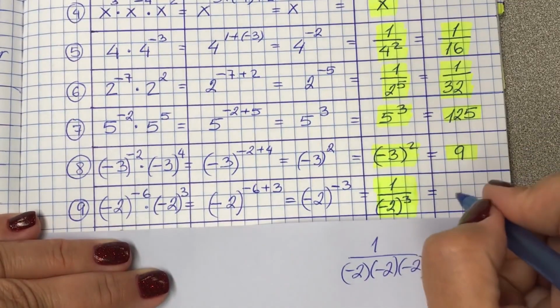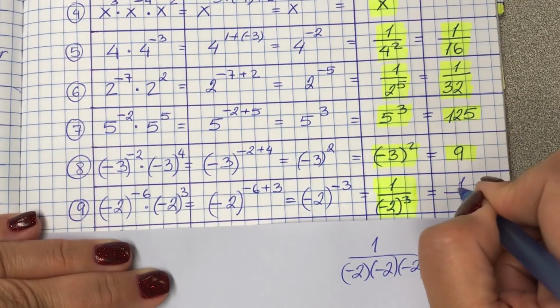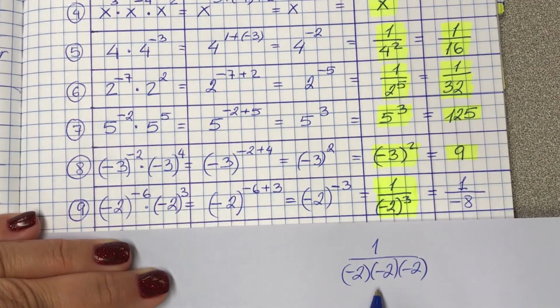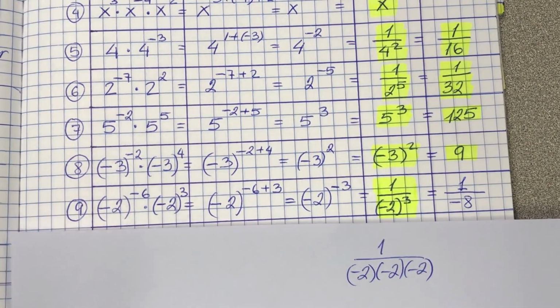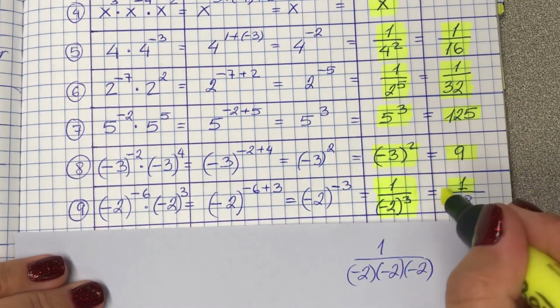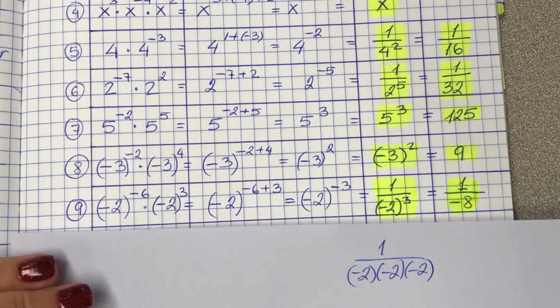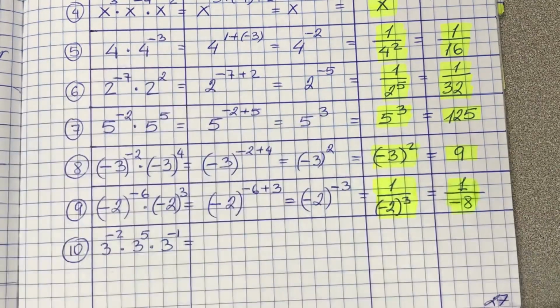And the standard form will be 1 over negative 8, because 2 times 2 is 4, negative times negative is positive, but times the third negative will be negative 8. So 1 over negative 8, or negative 1/8 as the value of the fraction.